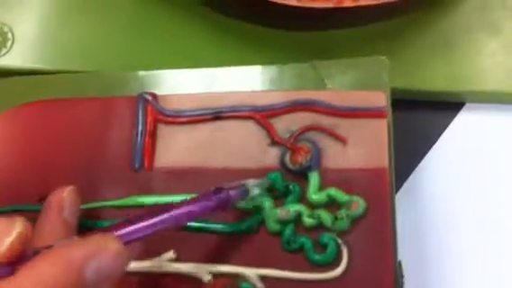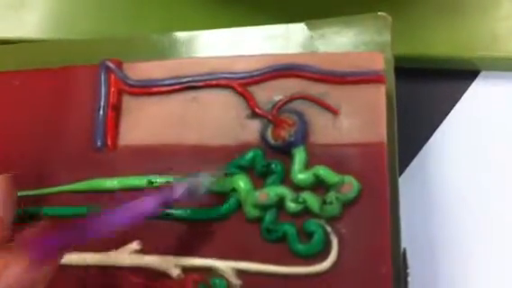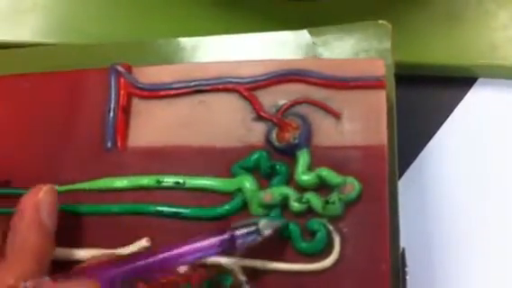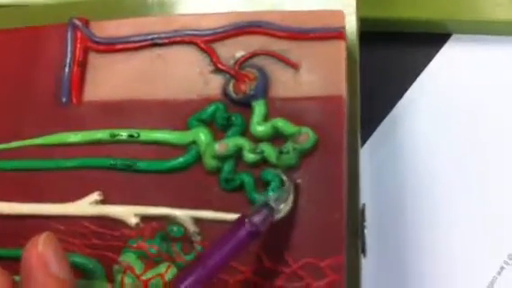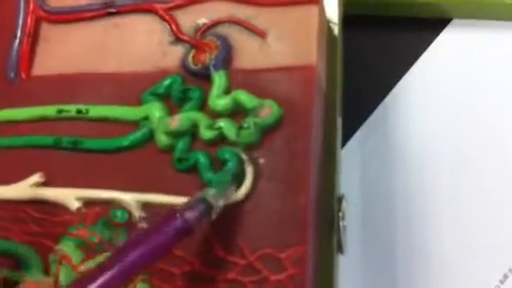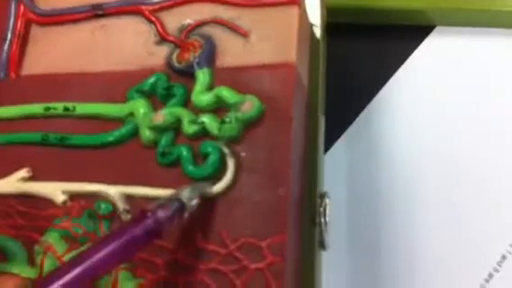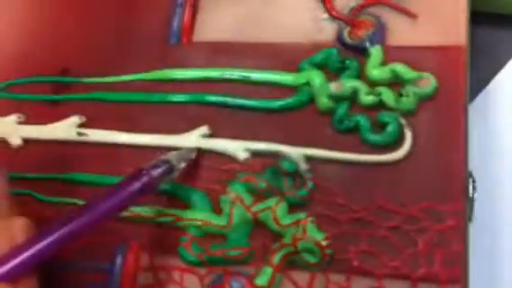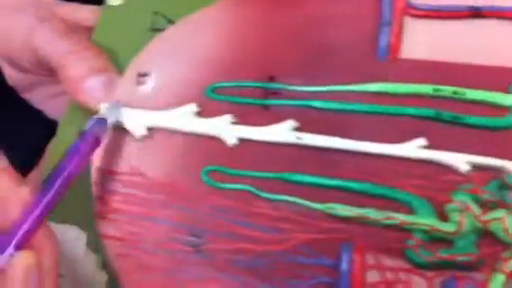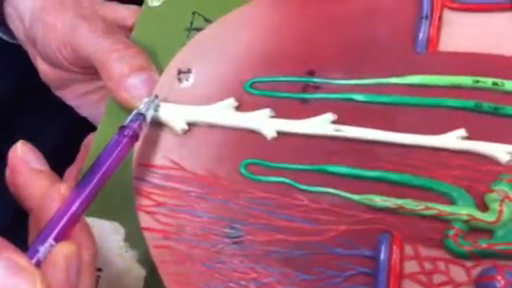And then the darker green from this straight distal is then called the distal convoluted, which joins the duct system called a connecting tube right there. Then this becomes collecting tube, and then the very bottom little bit here is the papillary duct.